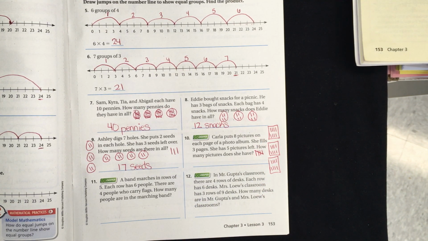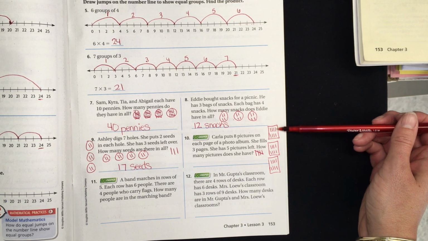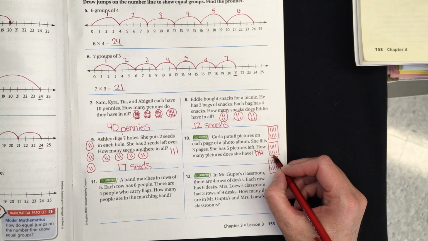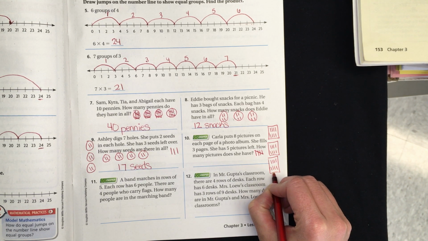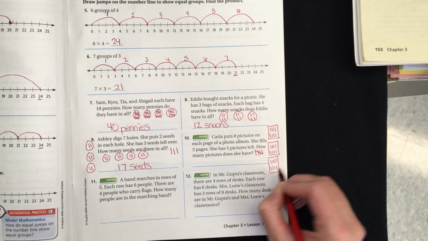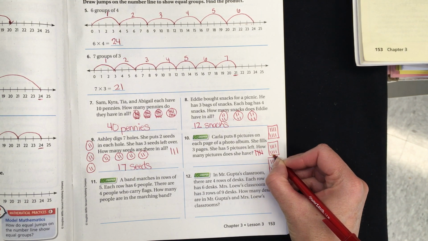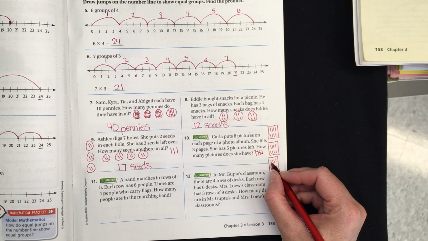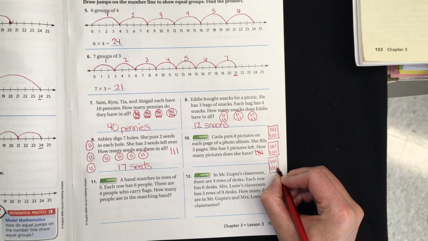So now we need to know, how many does she have total? Well, if she has 8 on the first page, now we need to add 8 more. So that would be 16. And then if we add 8 more, that will be 24. Now, if you get here and you're like, oh, I know 8 plus 8 is 16, but what is 16 plus 8? Well, just count. 17, 18, 19, 20, 21, 22, 23, 24.